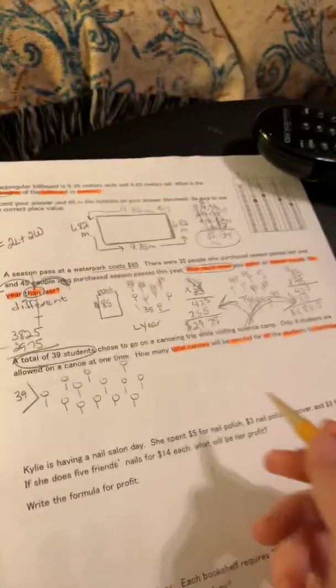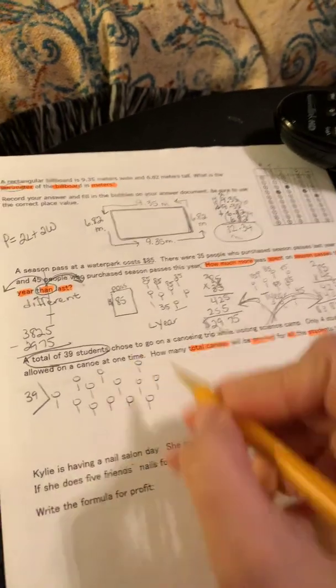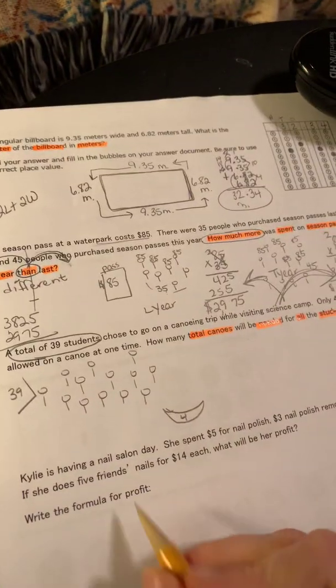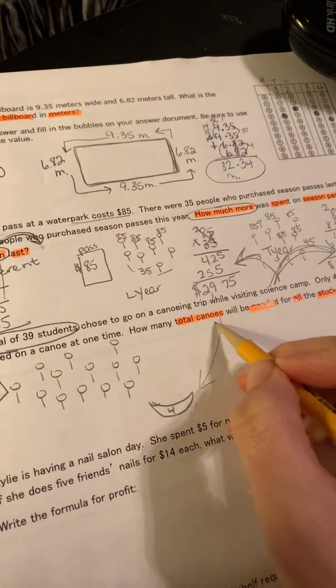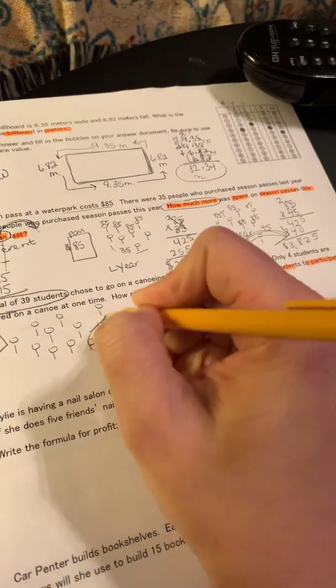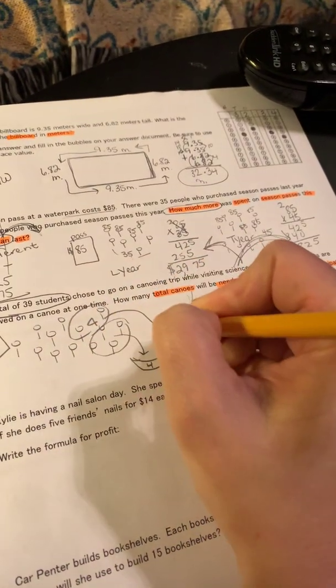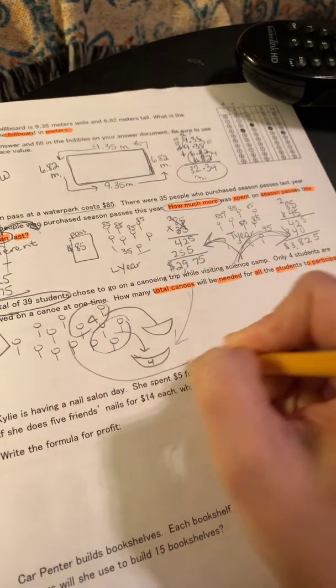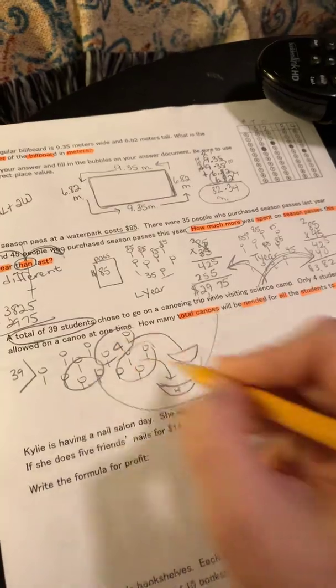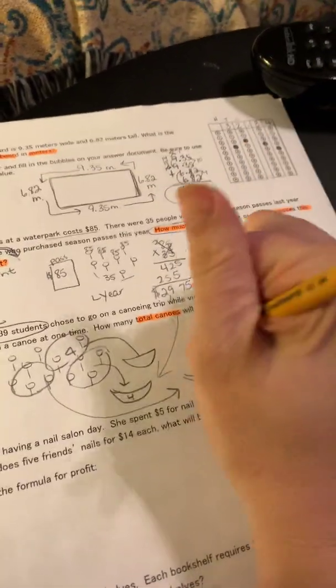All right, what else do we know? We know that 4 kids can go on a canoe. So here's a canoe. 4 kids can fit at a time. And they want to know how many canoes we need to get everybody on. Well, if you grab a group of 4 and put them in a canoe, grab another group of 4, put them in a canoe, another group of, what are we doing? It is subtraction, but if it's repeated subtraction, yeah, you're dividing, you're splitting them up.